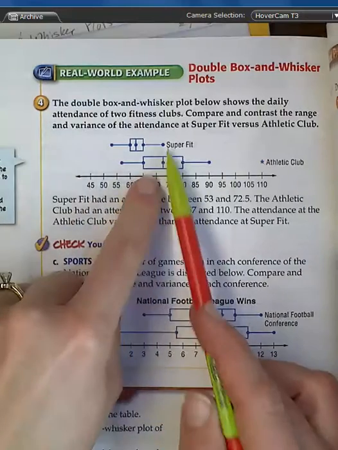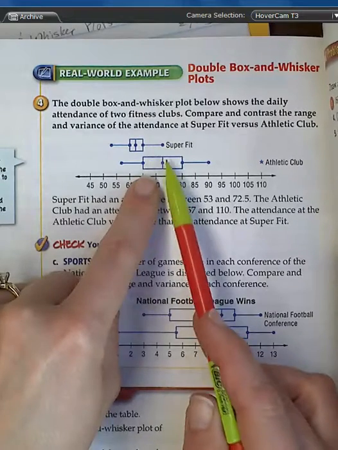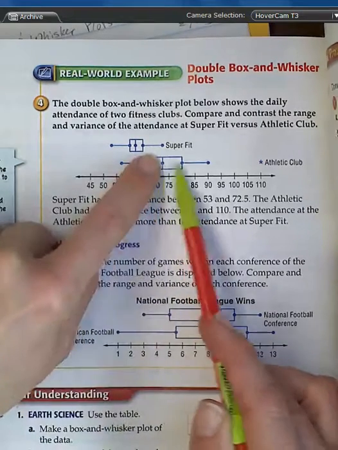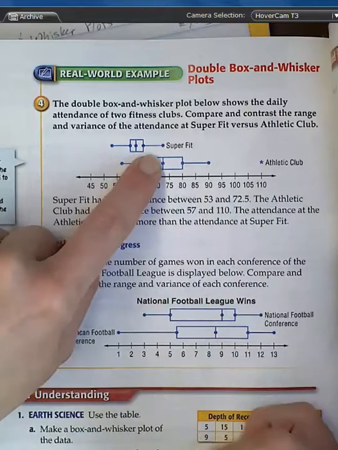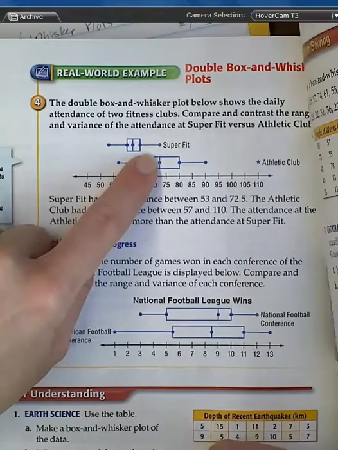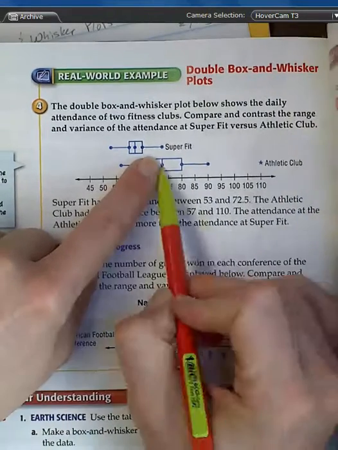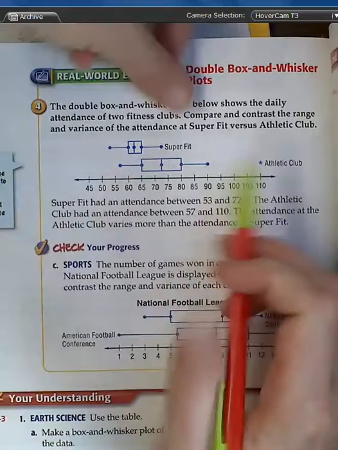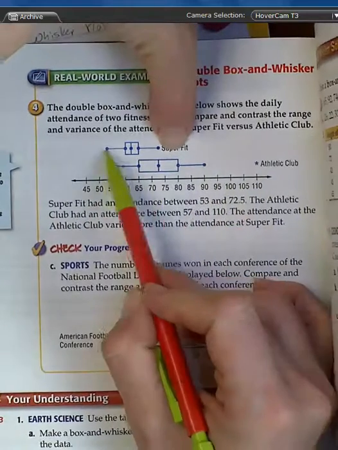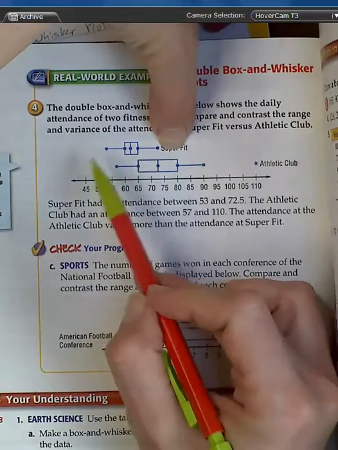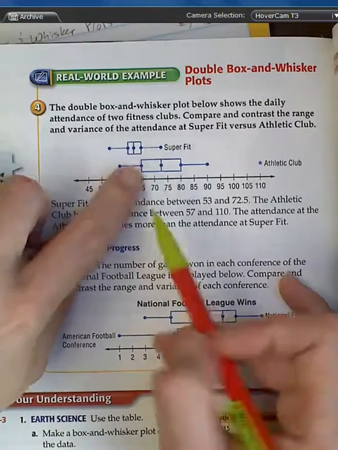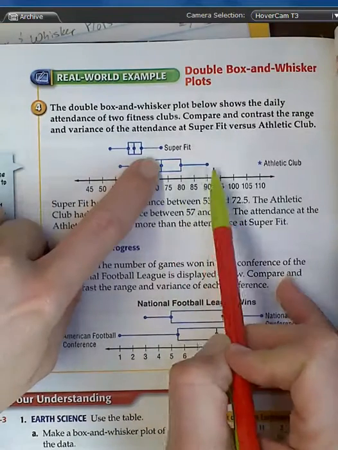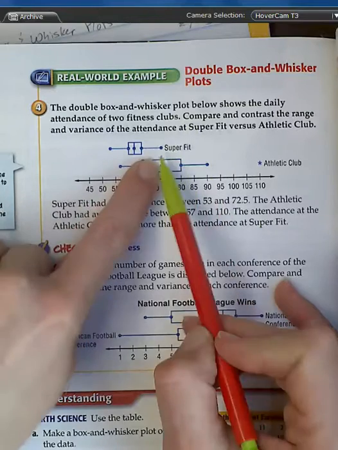Or, look here. You could say that what percentage? I've got two quartiles. What percent of Athletic Club stuff? If I've got two quartiles, what percent is that? So 50% of Athletic Club is bigger than how much of Superfit? How much is four quartiles? 100%, says Nate. So I could say 50% of the Athletic Club is bigger than what percent of Superfit?